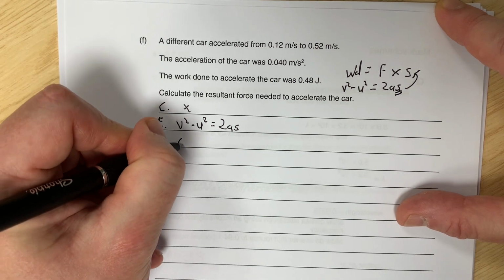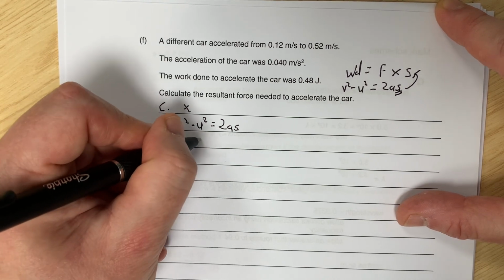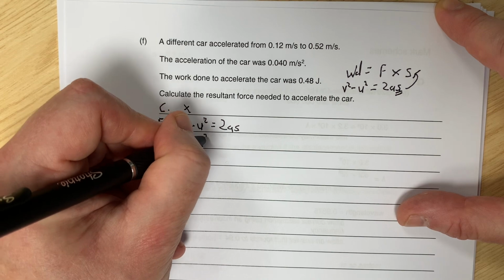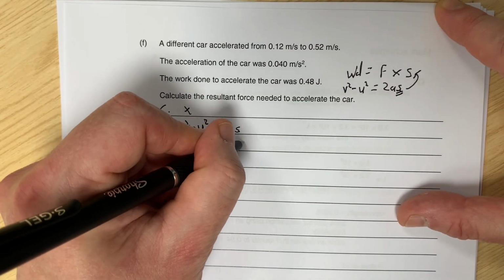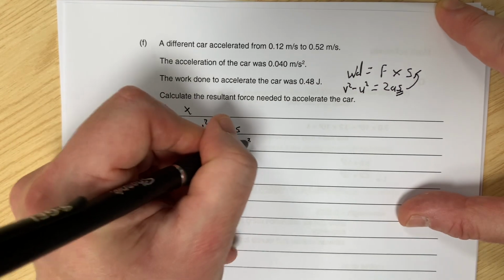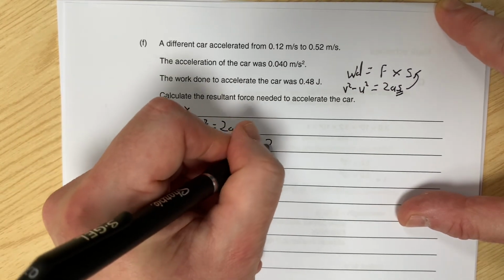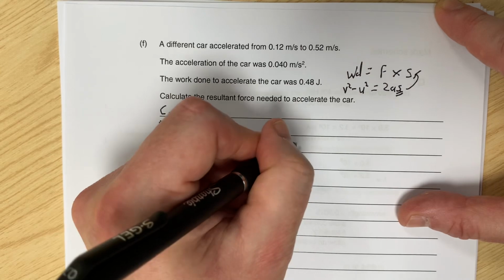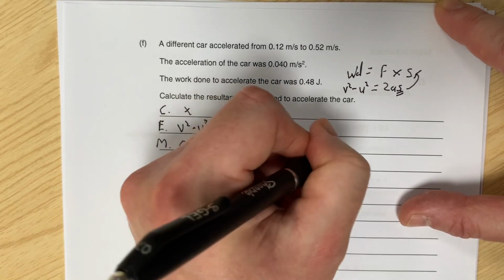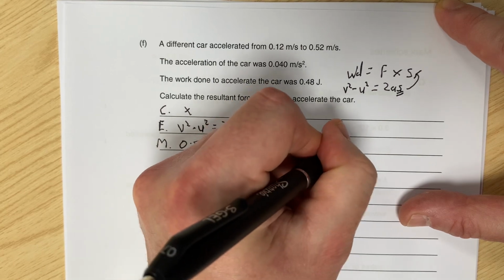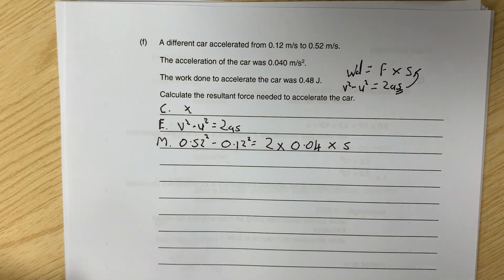So I've got final velocity of 0.52 squared, subtract an initial velocity of 0.12 squared equals 2 multiplied by 0.04 multiplied by the distance, which is what we're trying to find out. I think the first thing that we'll do is we'll just simplify some of these numbers before we start rearranging.